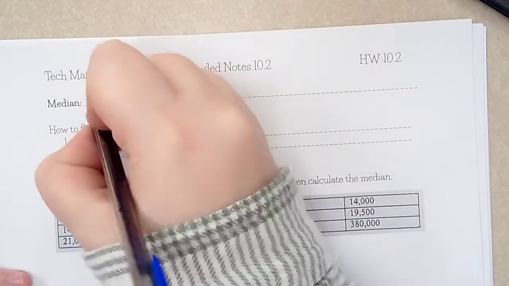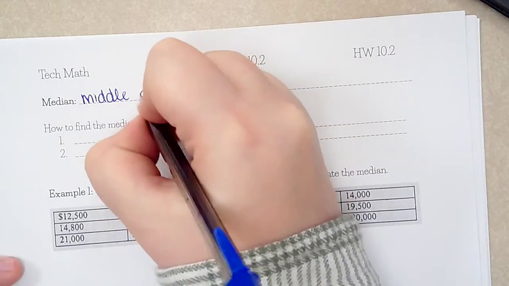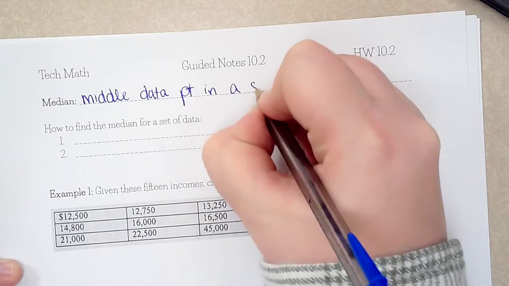So the median is the middle data point in a set of numbers.